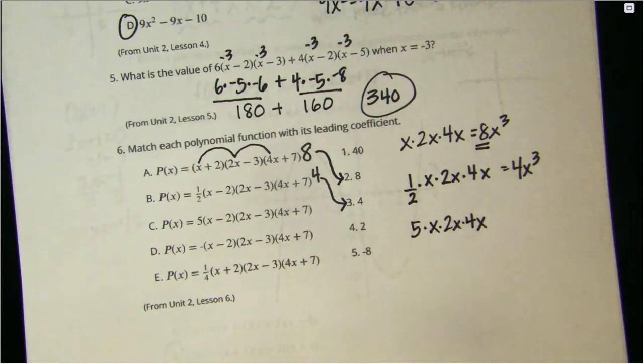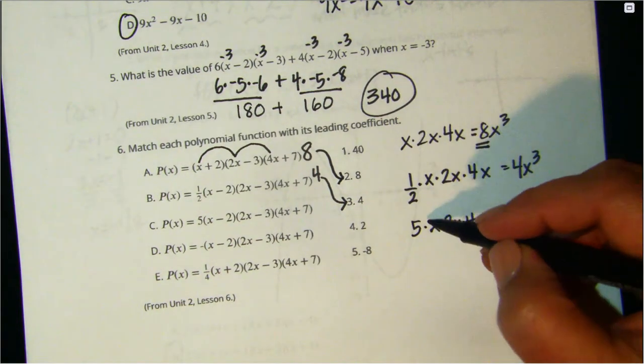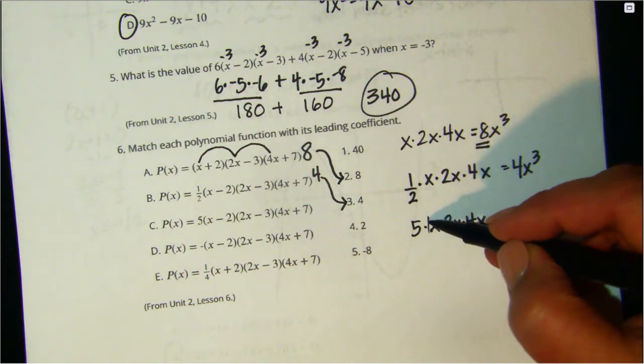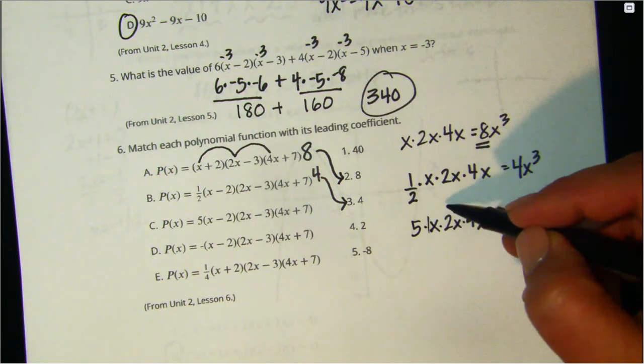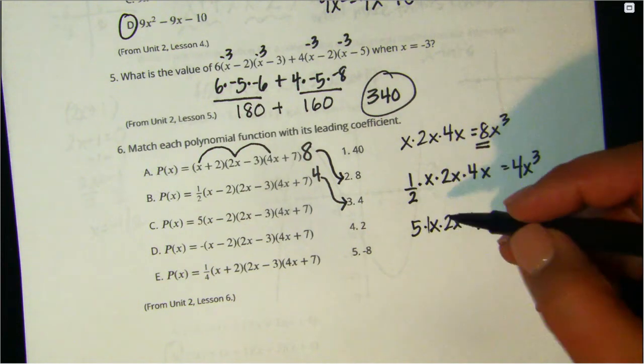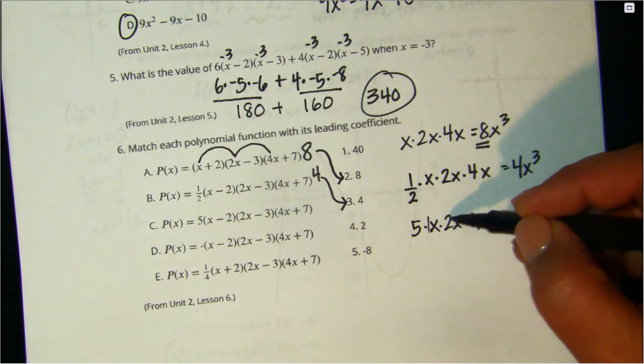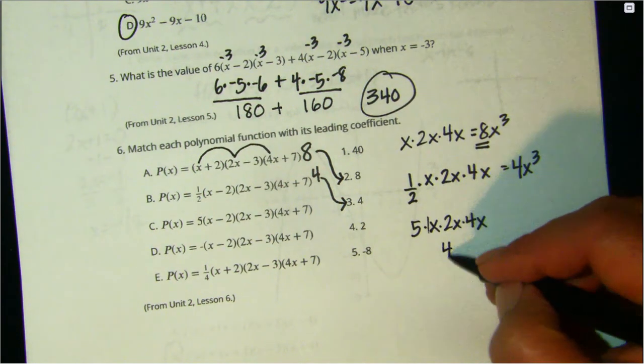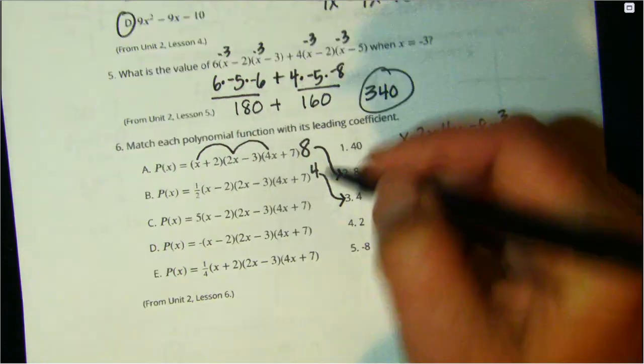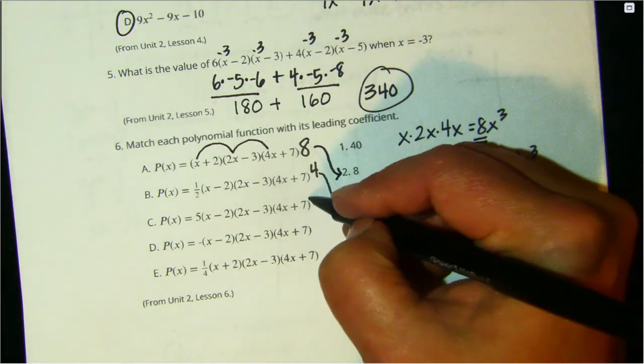I don't even really have to do the x's, I just have to do the numbers. I'm going to do my numbers first. So that's 8 times 5. This would be 40x to the third. So 40 is your leading coefficient on this guy.